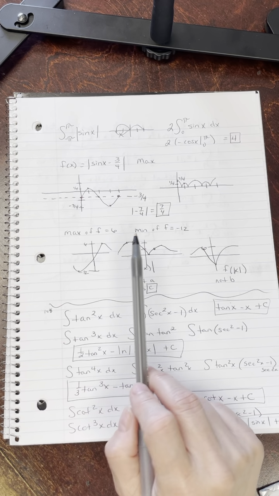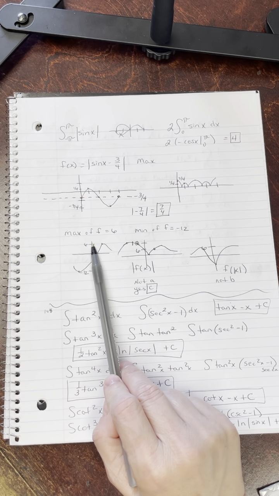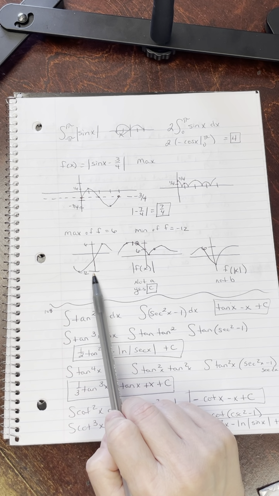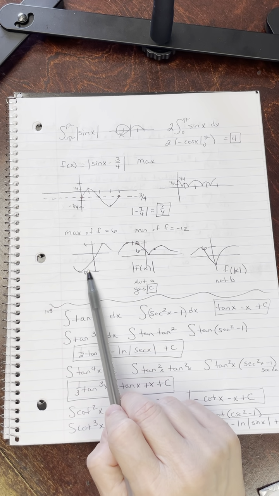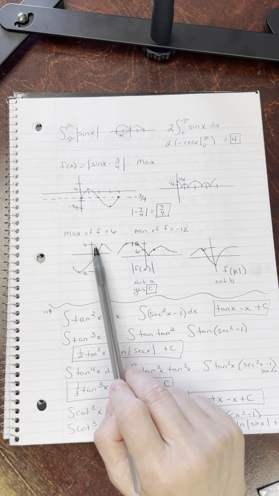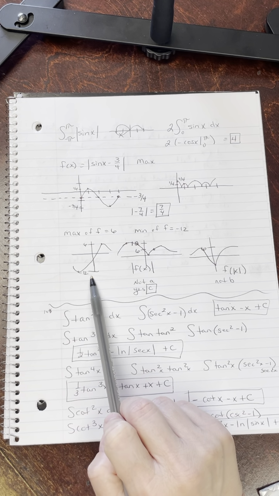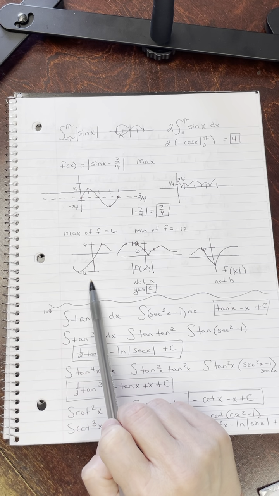So I started with the fact that I have a maximum value of 6 and a minimum value of negative 12. So I could have something that is swooping approximately like so. That fits a max of 6 and a min of negative 12. So this could be a picture for the function.